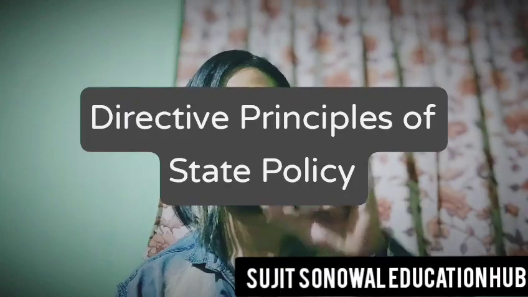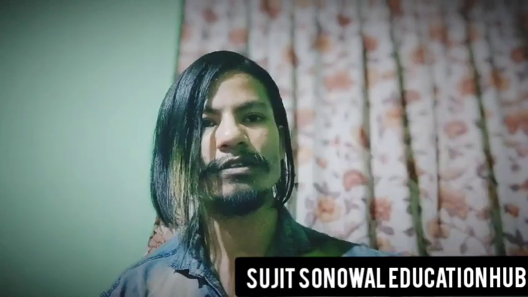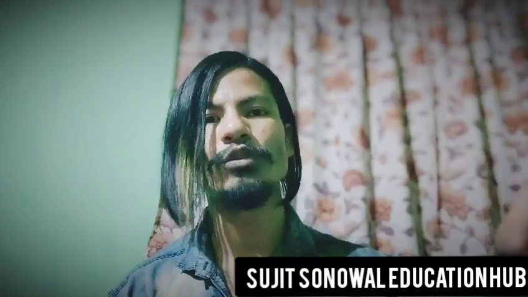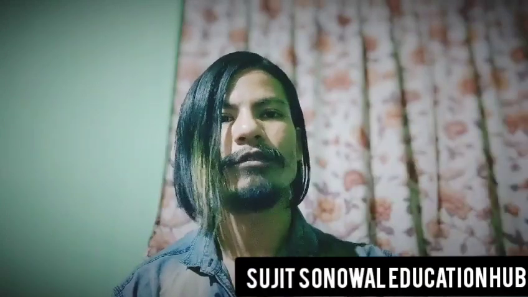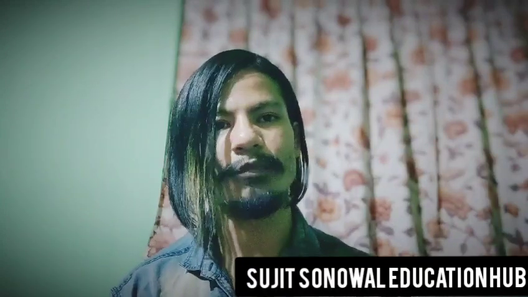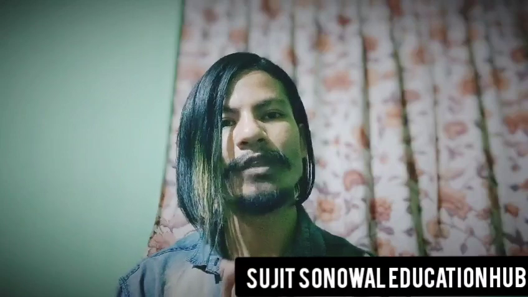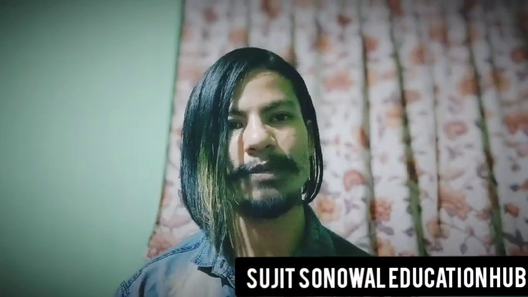Then another feature of Indian Constitution is that it has directive state policies. So Indian Constitution gives direction to the government to do something for the public, for the state, for the welfare of the state. So we have a directive principles of state policy.